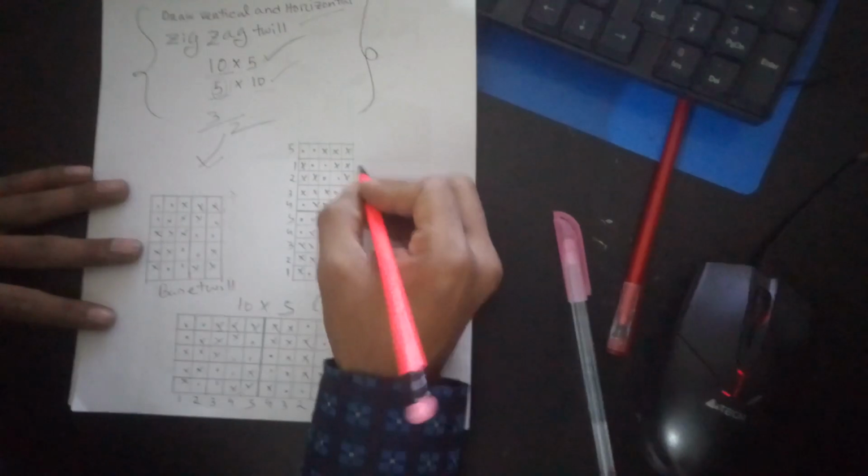That finishes my vertical and horizontal zigzag twill. Hopefully those who view this video and my friends will understand. If you don't already know about vertical and horizontal zigzag twill, I think you can understand from viewing this video.